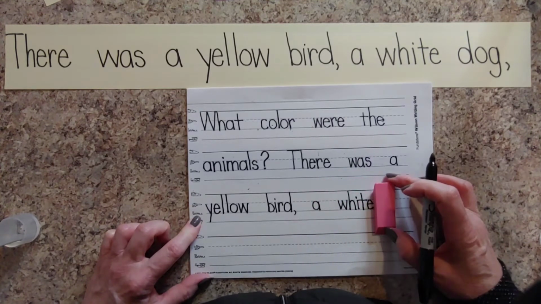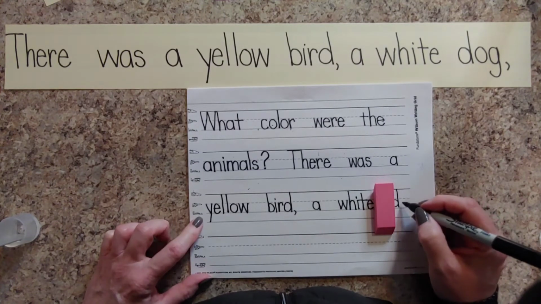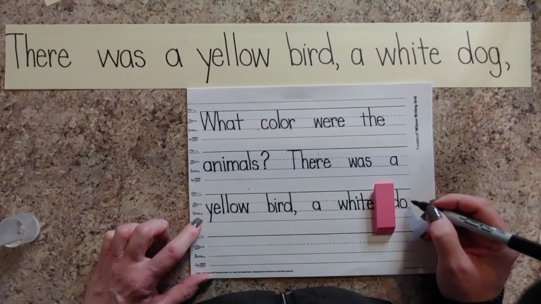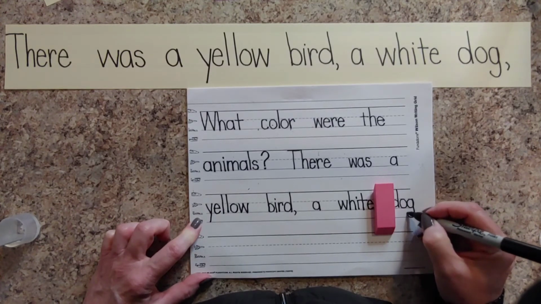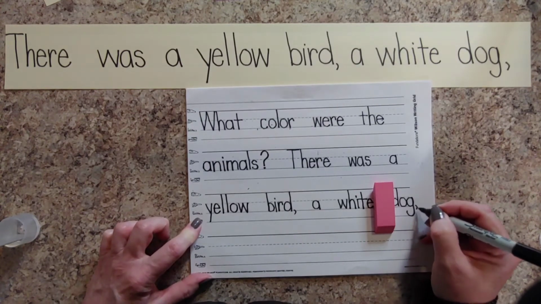We know how to write dog. D, skyline to grass line. O, plain line to grass line. And G just fits in there. Plain line to worm line. We need another comma.